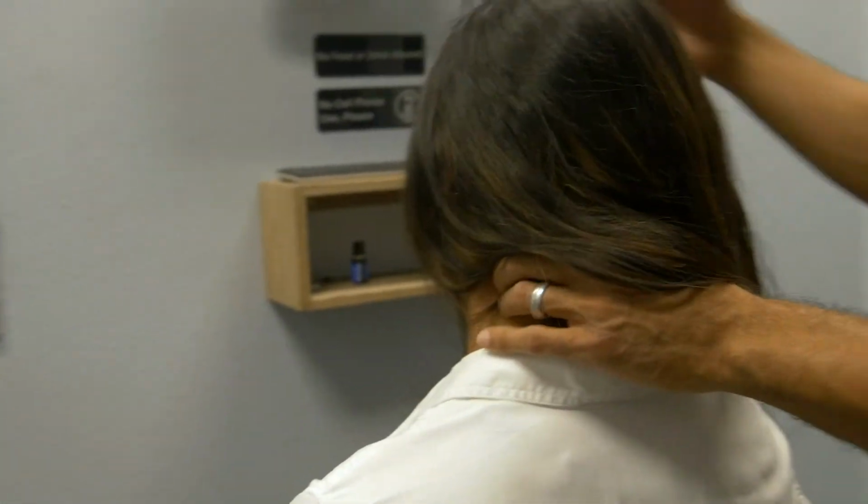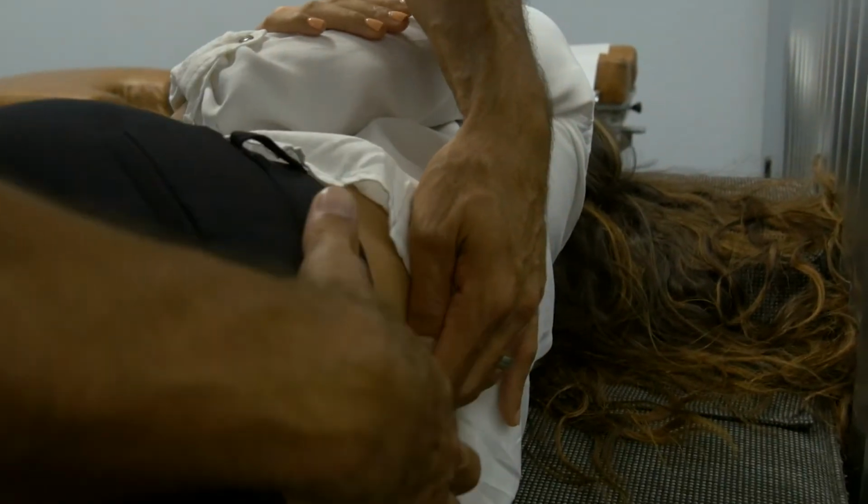Good, pretty good motion. So since we adjusted this pretty deep last time, I'm not going to adjust it as deep. So I'm going to really control my thrust. Okay, that's all we needed, great.